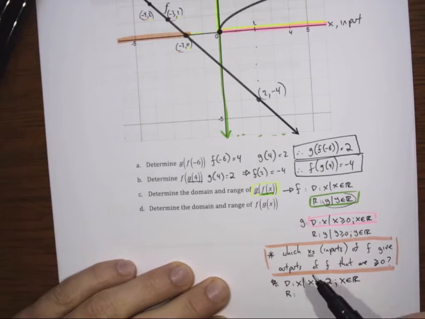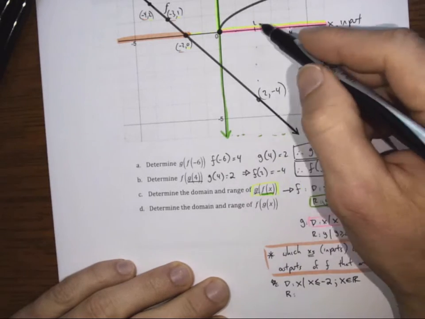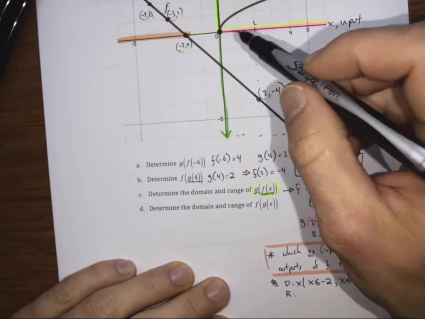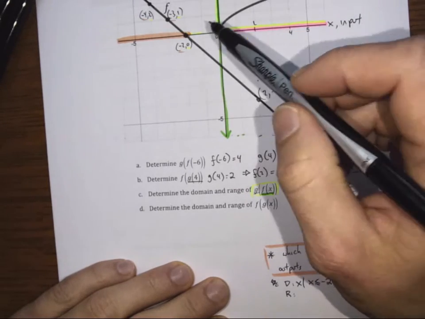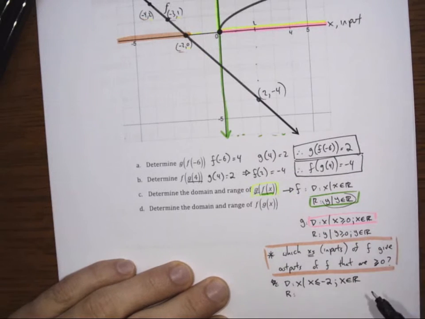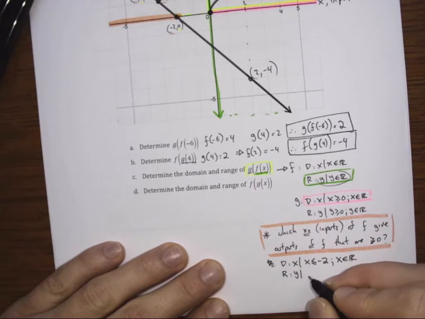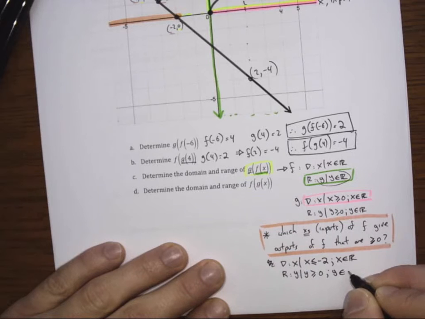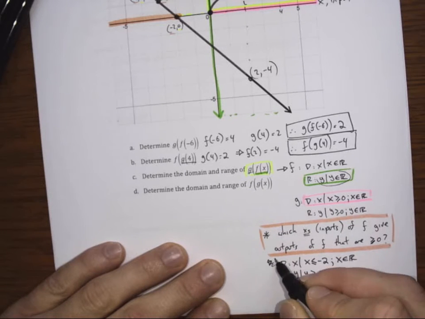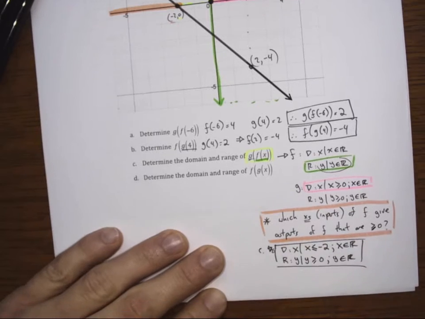And what range can pop out of it? Well, it looks like the only sort of range that comes out of g, no matter what input it receives, it looks like it can receive all possible inputs from my f function that it could normally accept. So it looks like the range is going to be similar to the range here, which is going to be the y values that are bigger than or equal to 0, such that y is an element of the real number system. And that is for letter C.